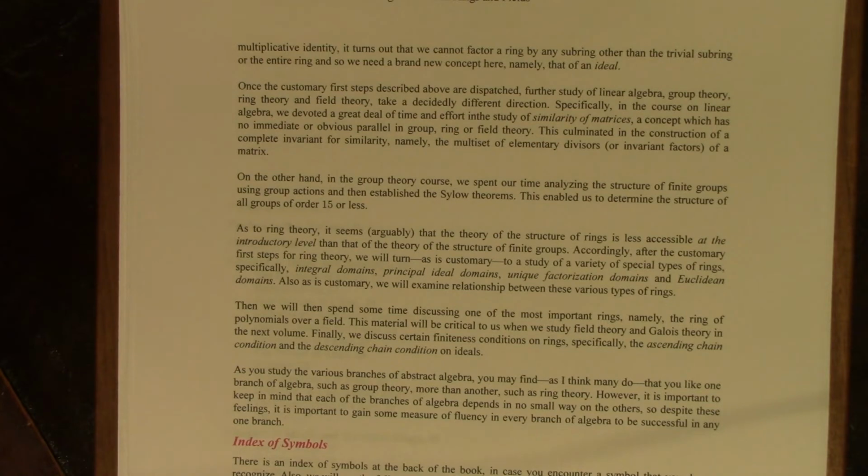Specifically, when we studied vector spaces, after getting through the fundamental details, we spent quite a bit of time studying similarity of matrices because of the important connection with representations of linear transformations. And that culminated in the construction of a complete invariant for similarity.